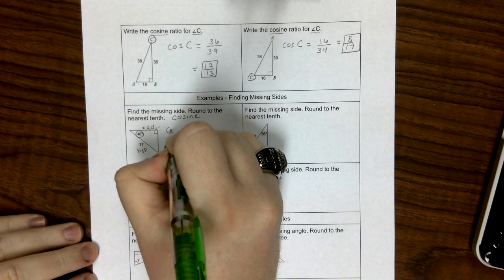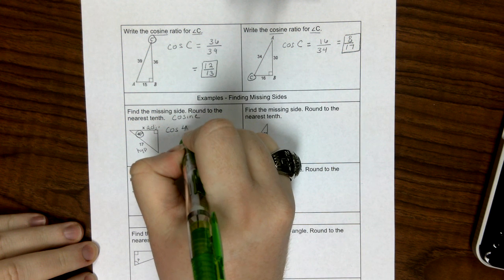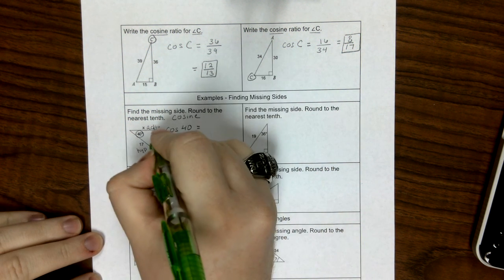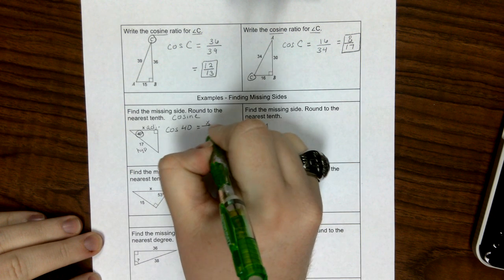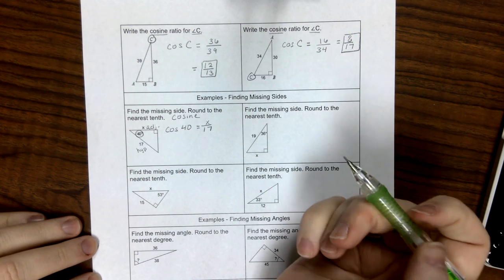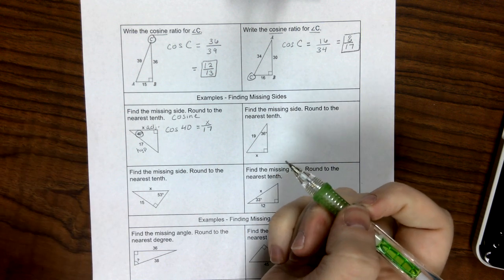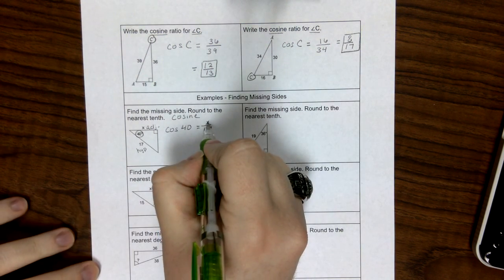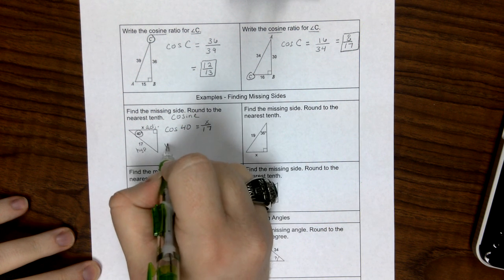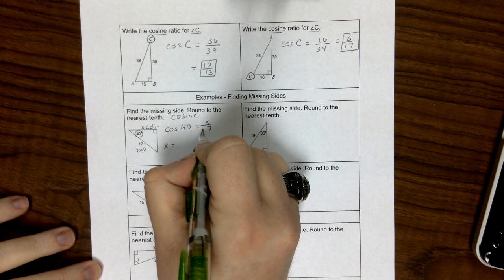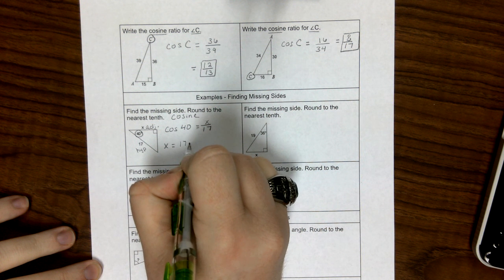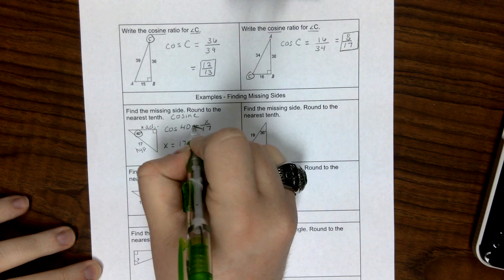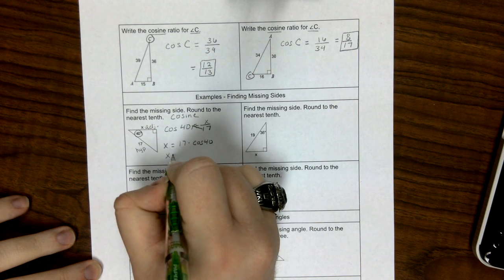So we abbreviate cosine of 40 equals, and then we set up a ratio. The adjacent over hypotenuse, so x over 17. And just now the actual work itself is just like what we did with tangent on Friday. This x is on top, it's going to come down by itself, and then 17 will be multiplied with the cosine. Kind of like a cross multiplication situation.